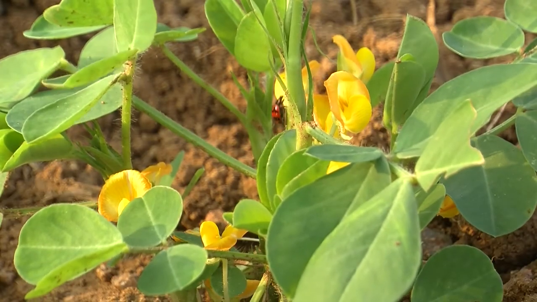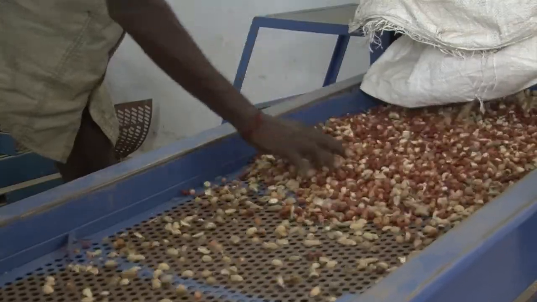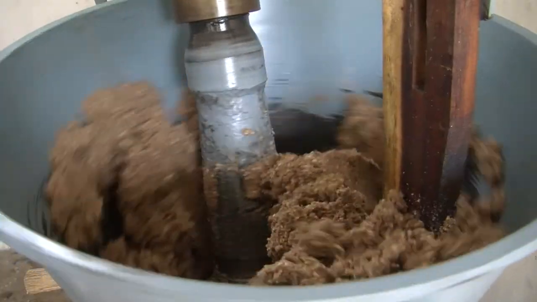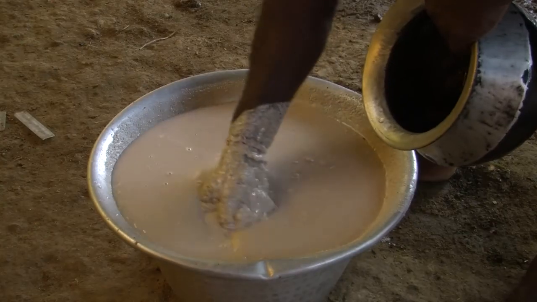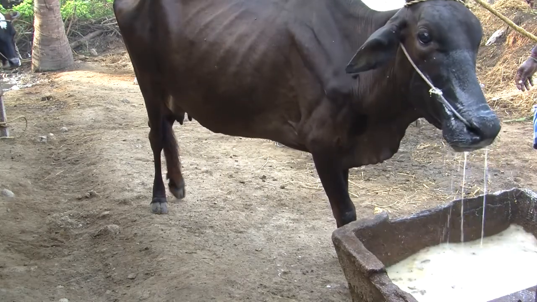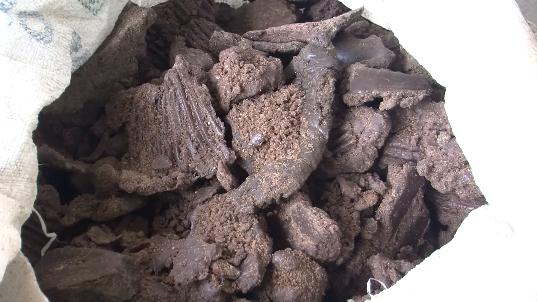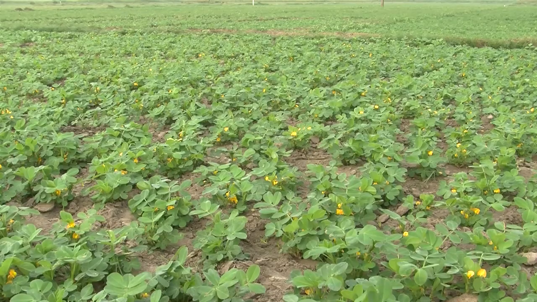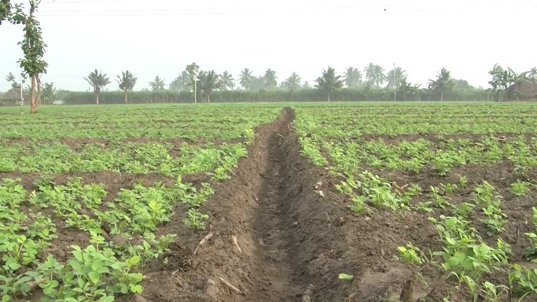Groundnut is an important food crop in many countries. Groundnut is used to make edible oil. Groundnut oil cake is a rich source of cattle feed, poultry feed, and organic fertilizer. Groundnut plants maintain the soil fertility and have the amazing ability to fix valuable nitrogen from the air into the soil.